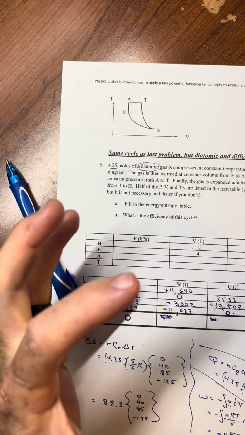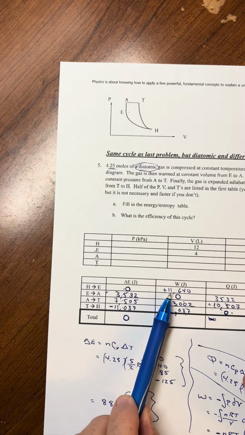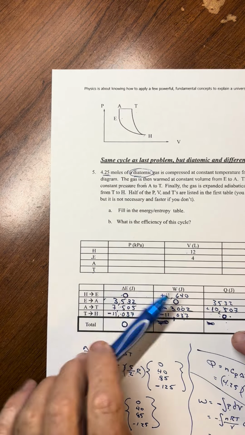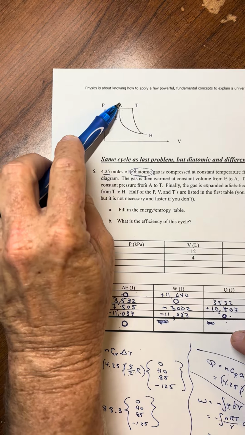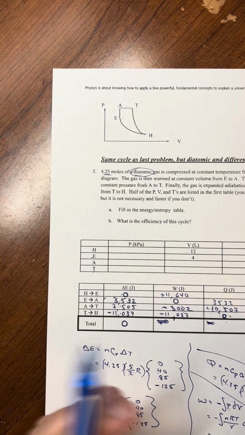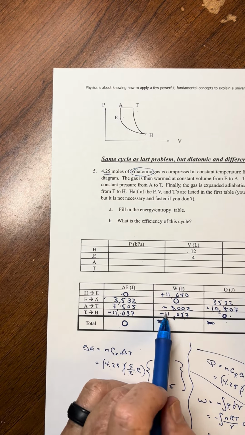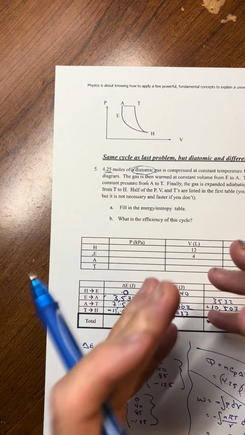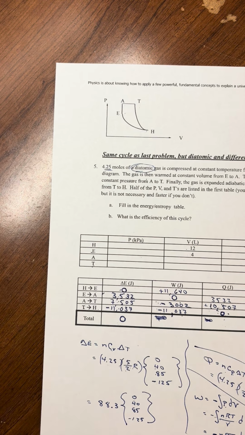So from H to E, we compress it. So this one should be positive. E to A, well, that doesn't change its volume at all, so that should be 0. And these other two, A to T and T to H, they get bigger, so those two should be negative. Nice.